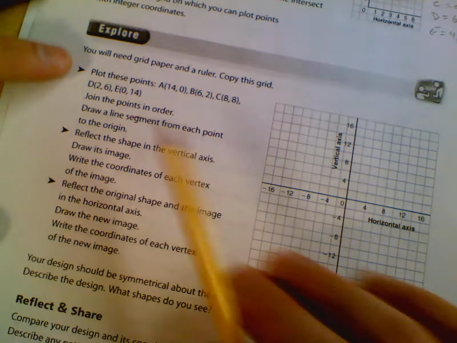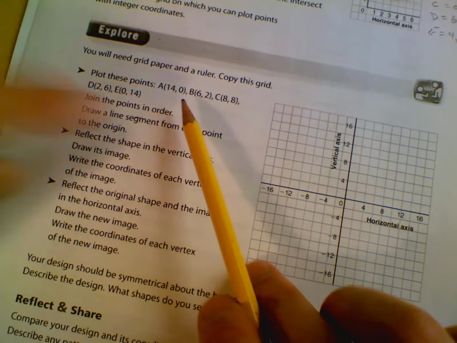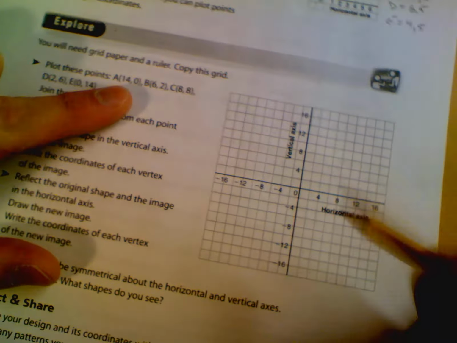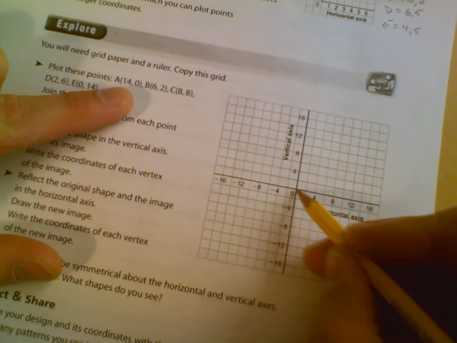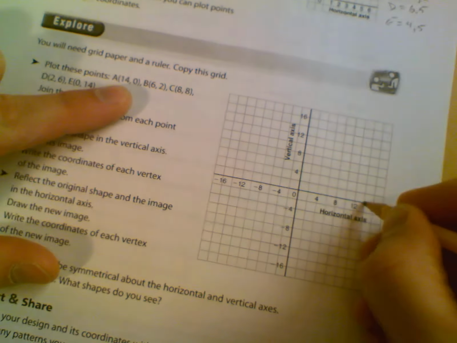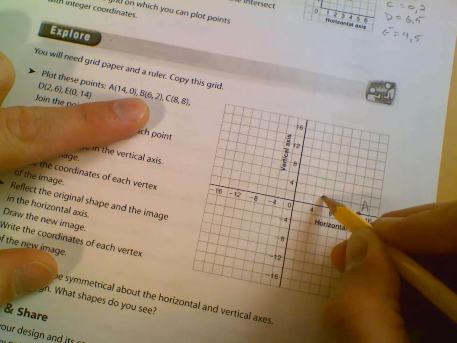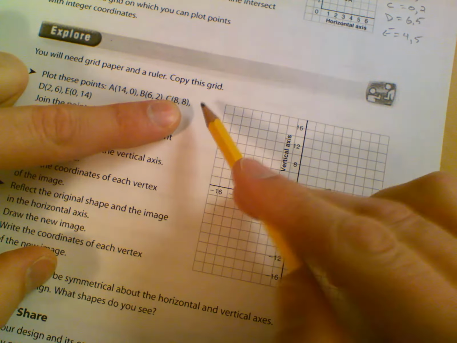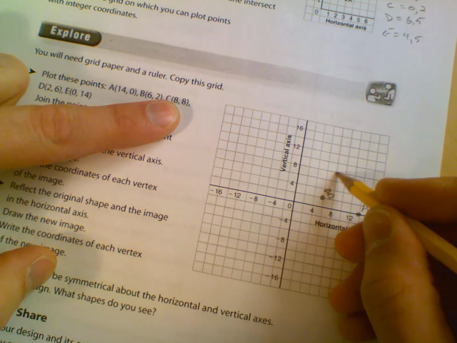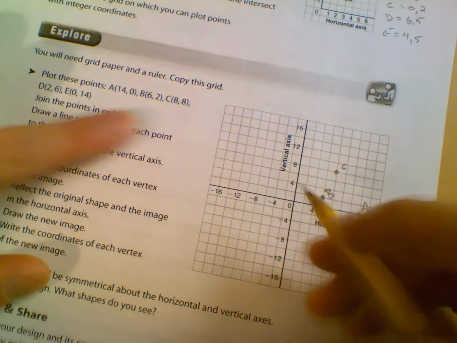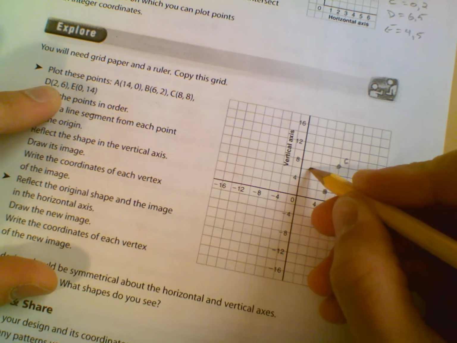So let's take a look at some of these examples now that we've had a little refresher on plotting points on a Cartesian plane. Plot these points, 14 and 0. So we always start at 0. So A is on 14 and 0. There is point A. B is 6 and 2. C is 8 and 8, go horizontal 8, vertical 8, and there is C. D, 2 and 6. E, 0 and 14.